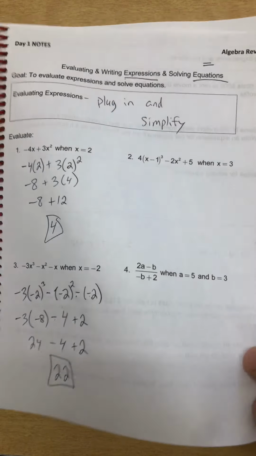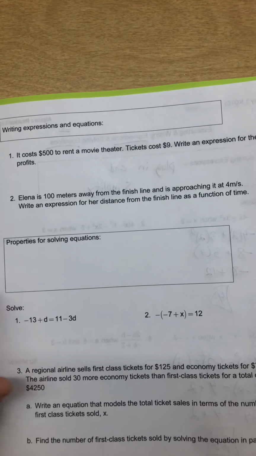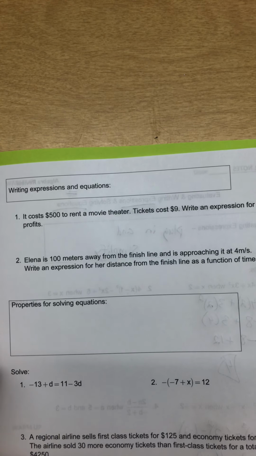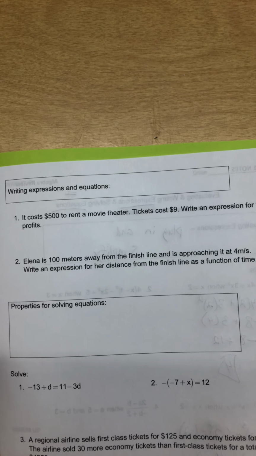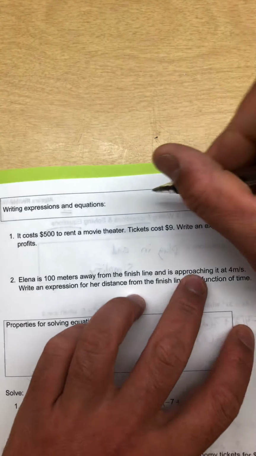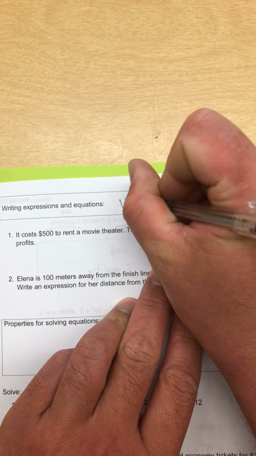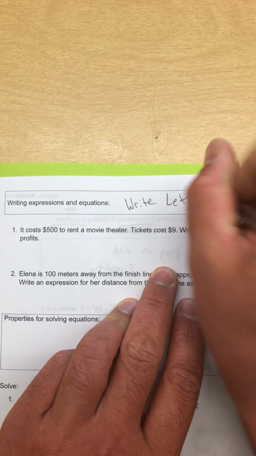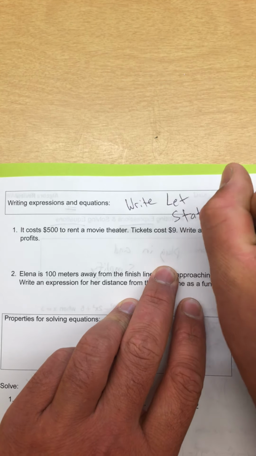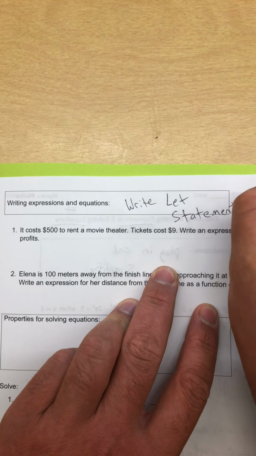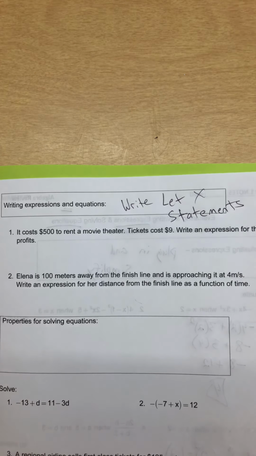Next page. Again, even these day 1 notes, they're all over the place. Going back to Algebra 1 days, if you have word problems, you need let statements. So you might want to write let statements for some of these. Remember all that let x equal, all that good stuff? All right, let x statements.